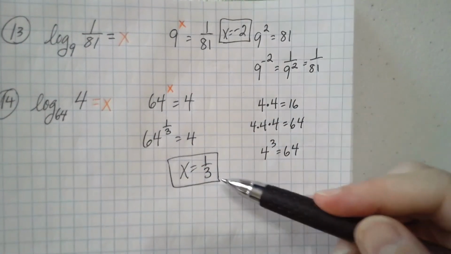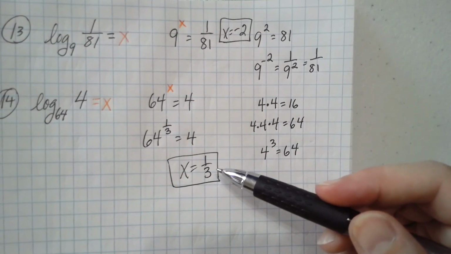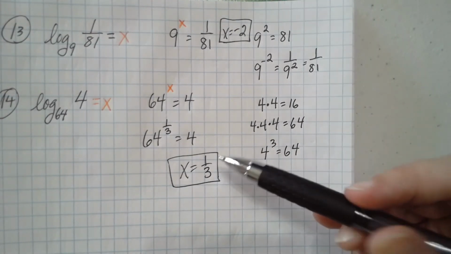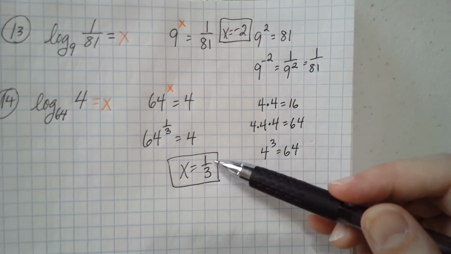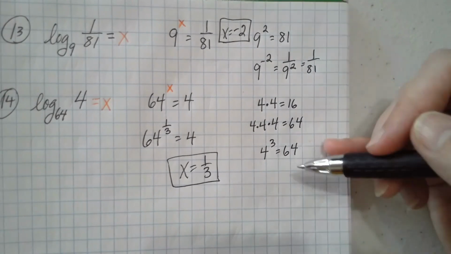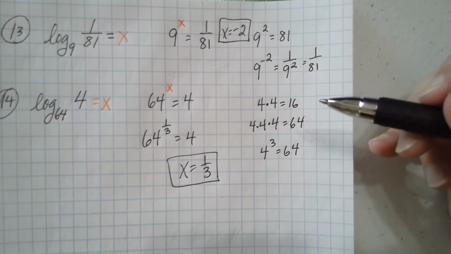Okay, it is possible to have fractional exponents that are like 3 over 2 or 5 over 3, but for right now, we're just going to stick with a 1 over a number. We're not going to get too complicated with it. Okay, so it's kind of working backwards, right?